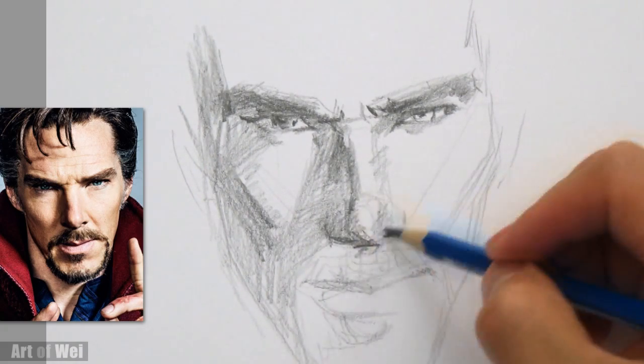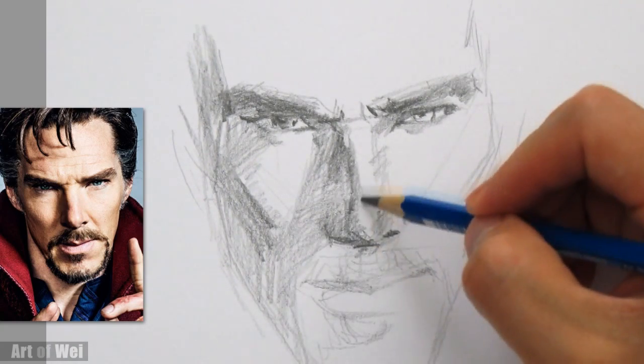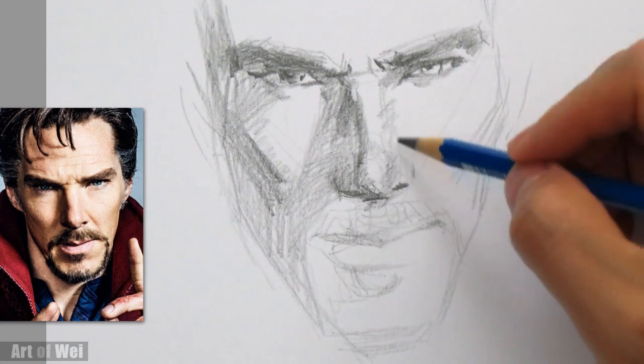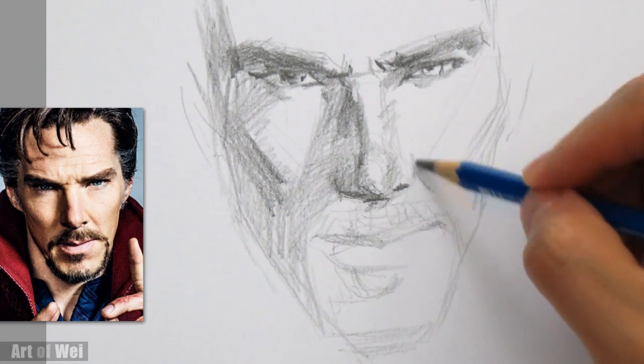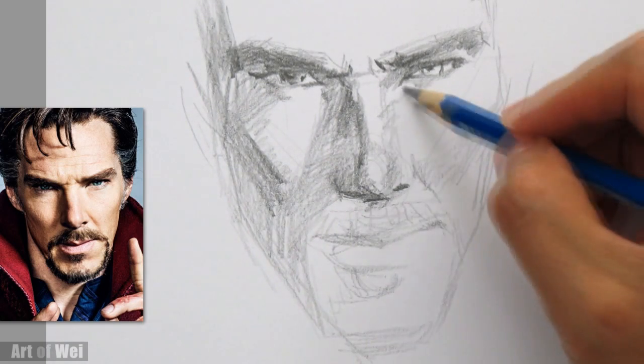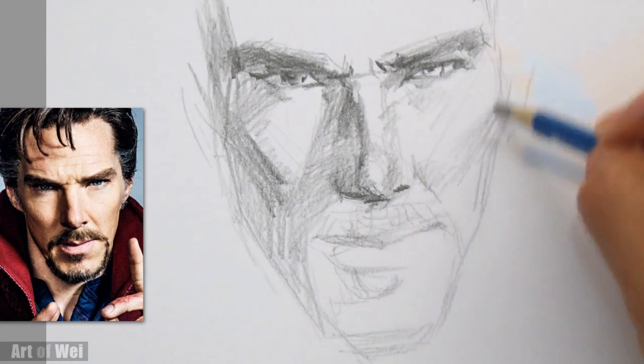This nose, there's generally a little bump here, like the ball right at the front. So sometimes it helps to just make a little circle, to remind you that it is a round shape, so you don't end up doing something too angular.